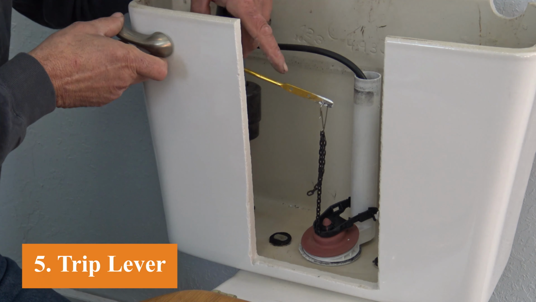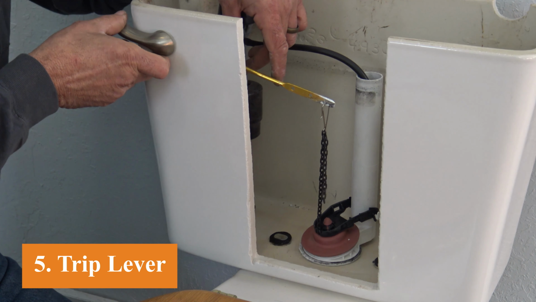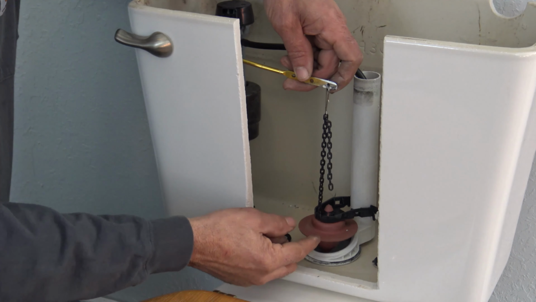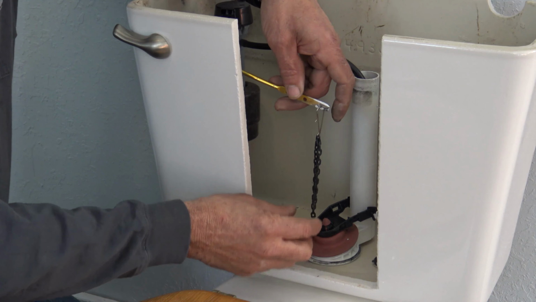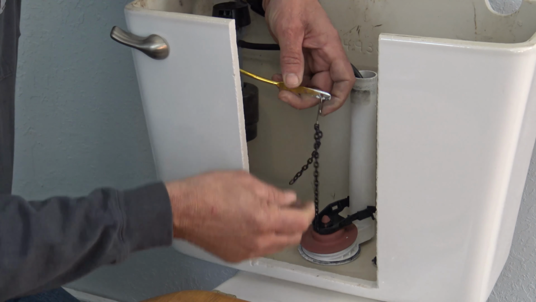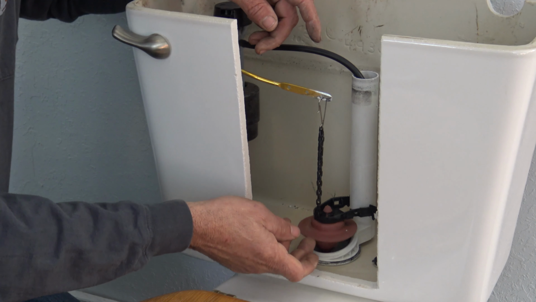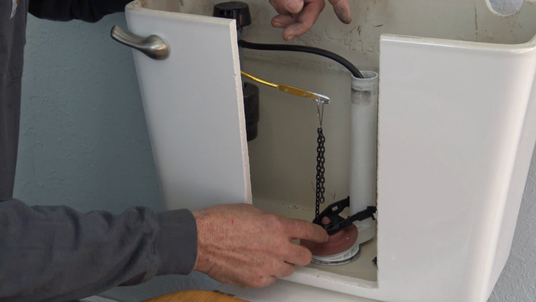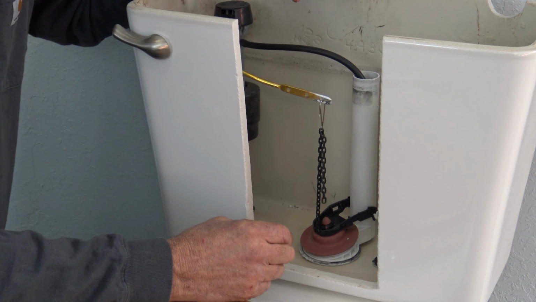Number 5 is the trip lever. This is the handle, and the trip lever actually is inside the tank, and it connects to that, and it also connects to the flapper. It has from this point right here, the chain to the flapper, and what can happen is this can become a little tight and actually hold the flapper off of the flush valve, and it won't make a seal at all. And this can be potentially a leak of thousands of gallons.